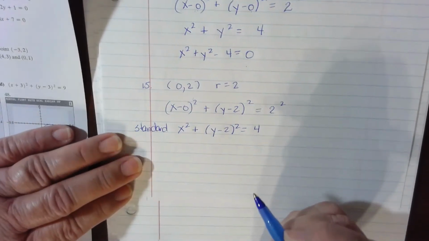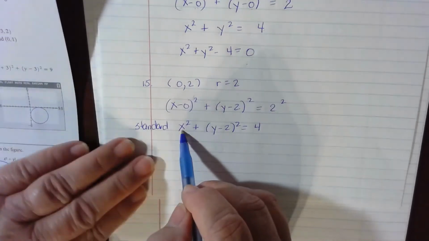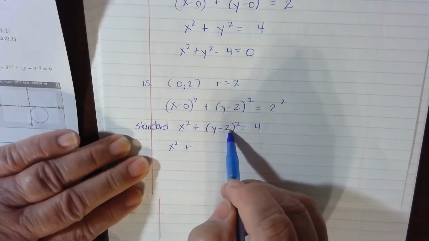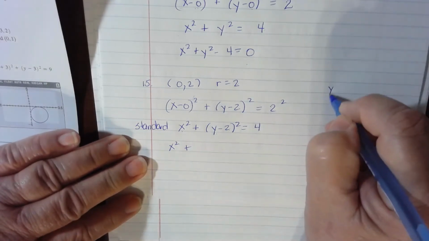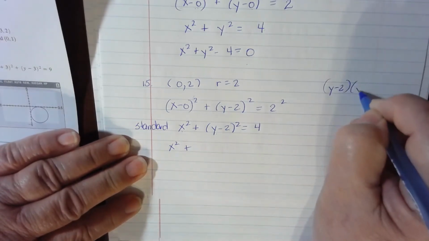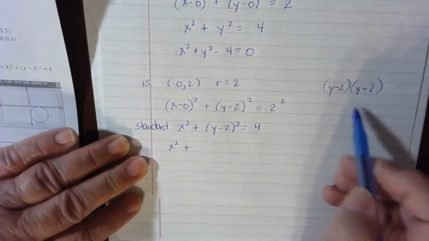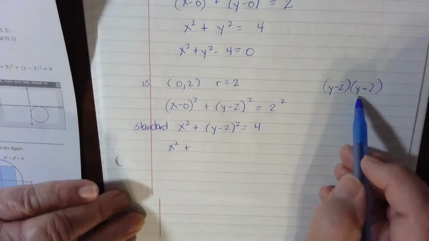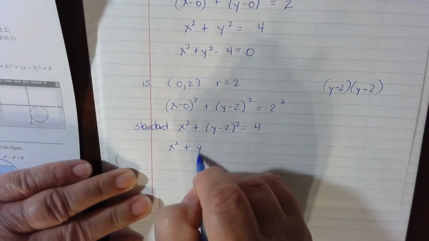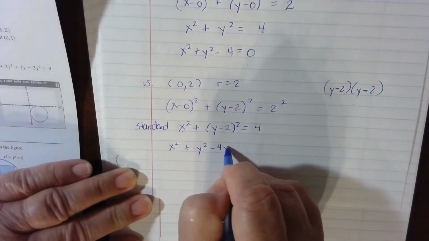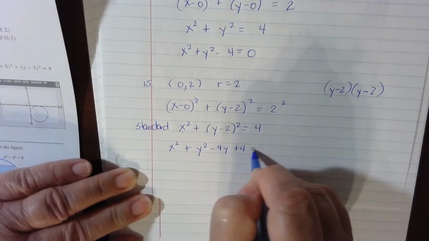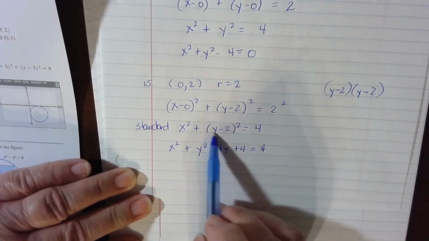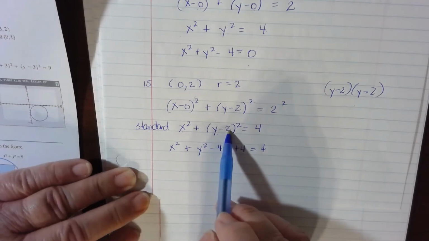Now I need to write it in general. Well, this one there's nothing to do except copy it. This one I need to multiply y minus 2 times y minus 2. That's how you square a binomial. And when you do that and simplify it, you're going to get y squared minus 4y plus 4. So this part right here came from squaring that binomial.